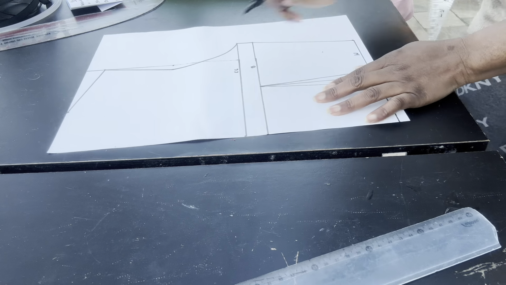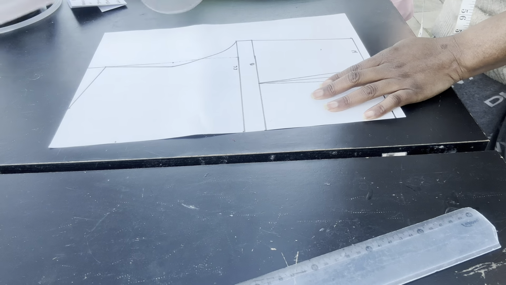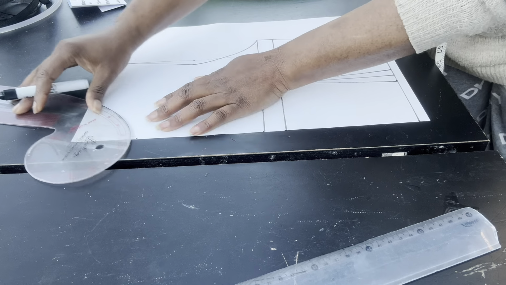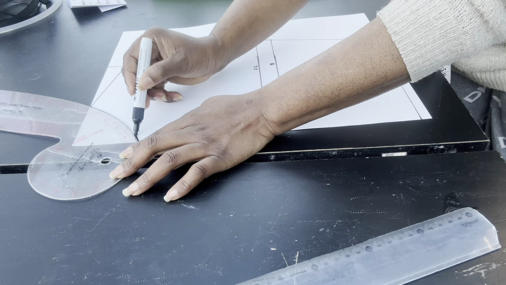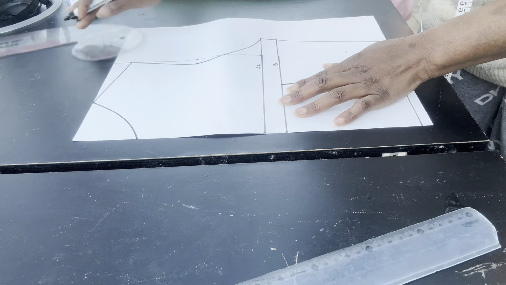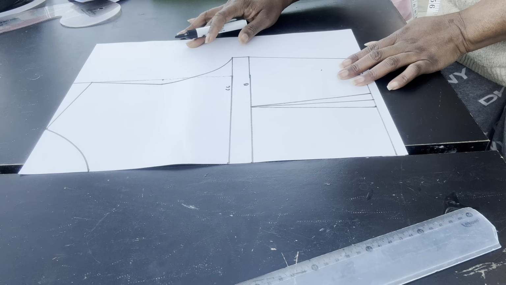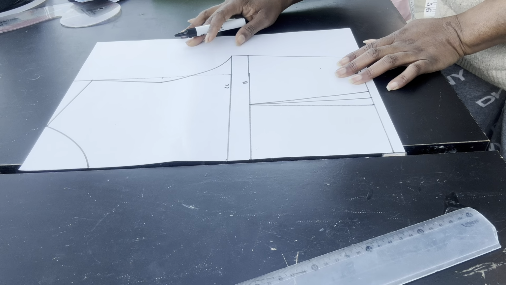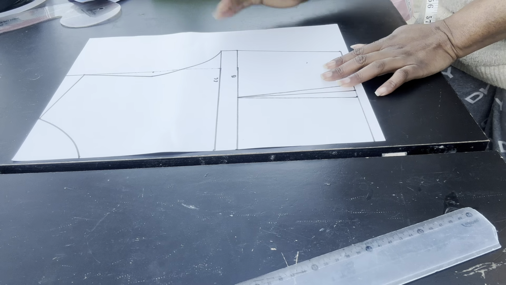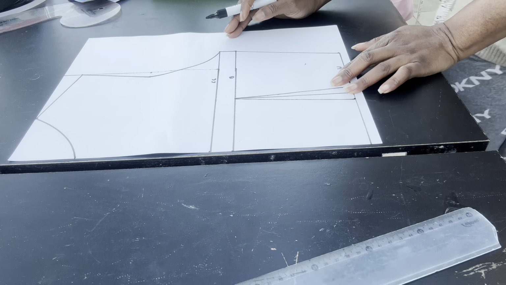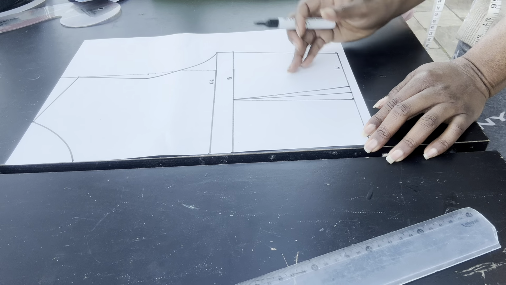And now back at the top, we're connecting the neck width and the neck depth together. Remember, neck width and neck depth, standard measurement 3 by 3. We connect that together to give us a curve. And here you go. Front pattern is ready. Very simple. Watch this a few more times. You will get it. It's very easy. And we're going to use this as a template to draft the back.